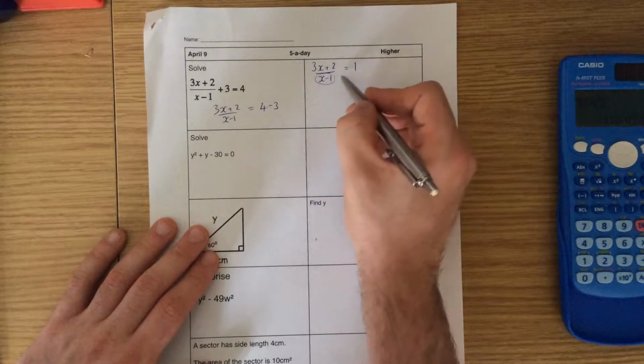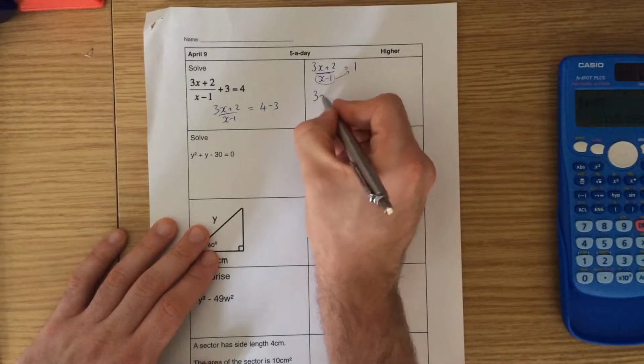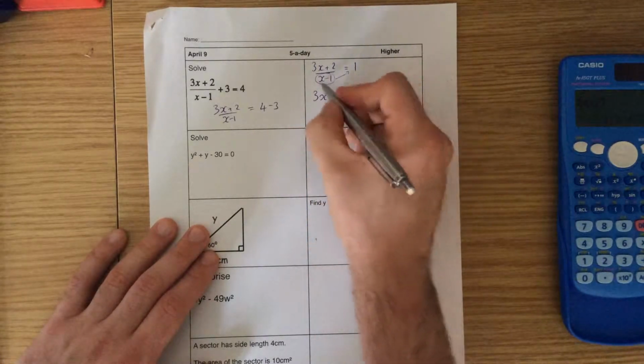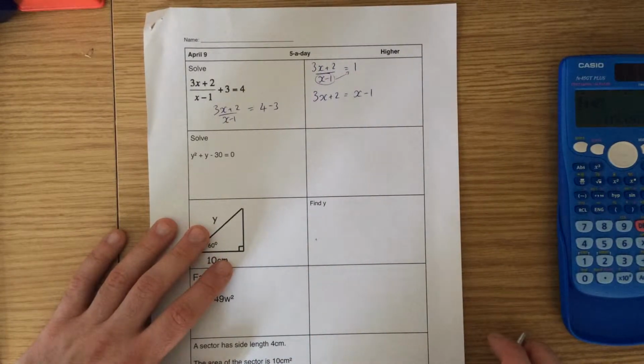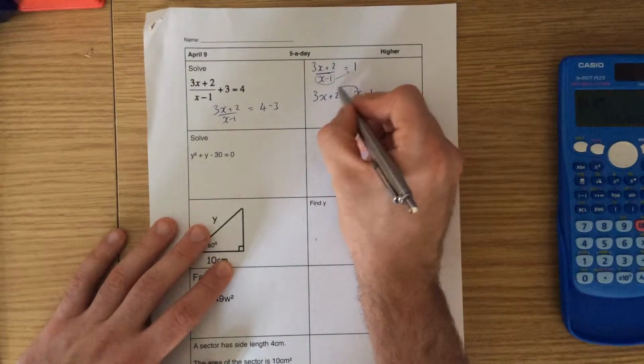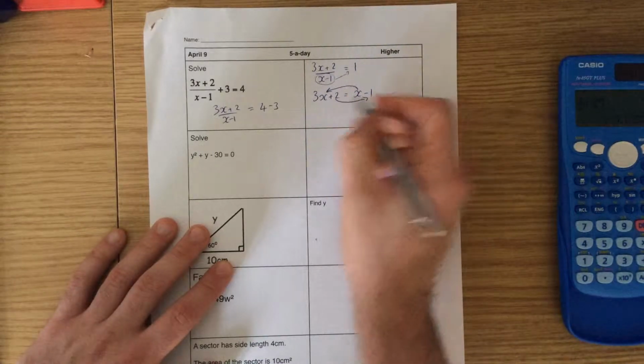This whole division can go up there and multiply, so we end up with 3x plus 2 is equal to 1 lot of x minus 1, which will be x minus 1, and then we can collect the x's on one side, the numbers on the other side. So the x is going to go across to there, and the 2 will go over there.